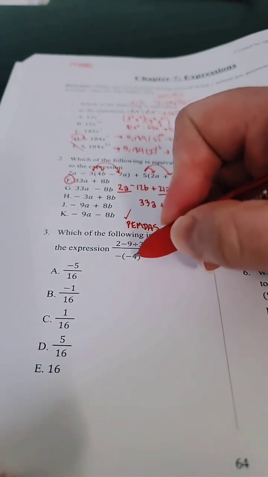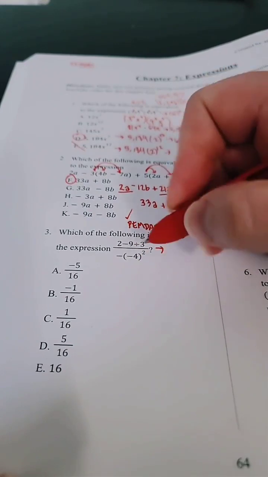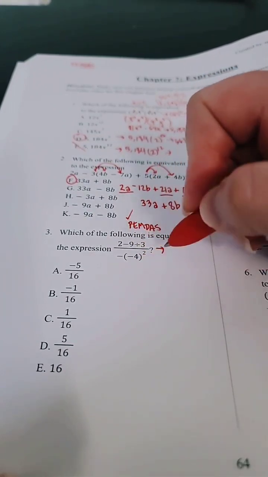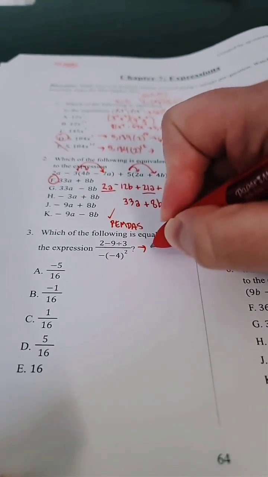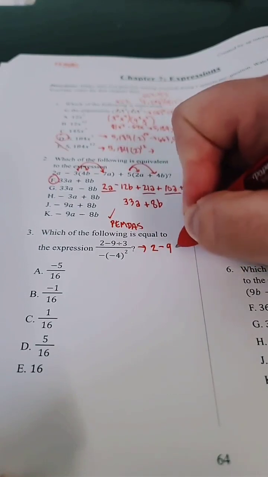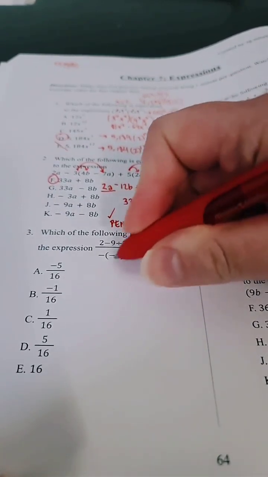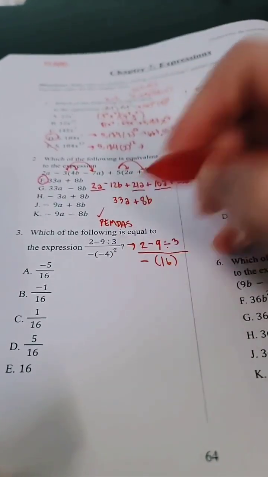Next would be exponents. So I'm going to do the exponent part, which says -4 to the 2nd power. Now, -4 to the 2nd power, when it's written like this, is -4 times -4, which is positive 16. So we're going to copy down everything else, and we're going to say that this turns into positive 16. I'm going to just put it in parentheses just because that's how I like to write it.